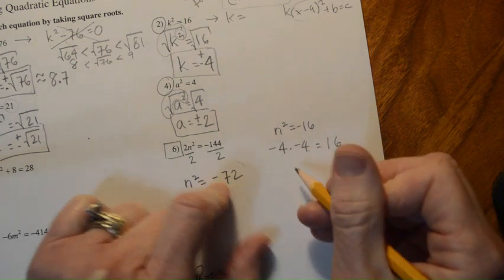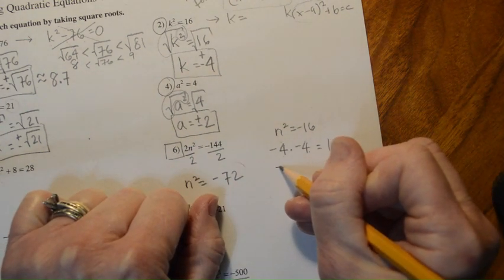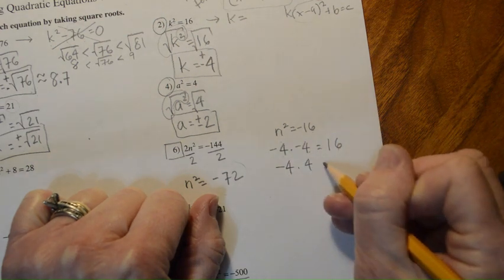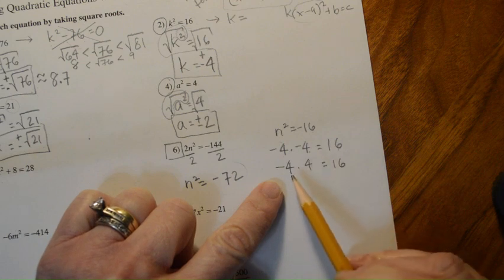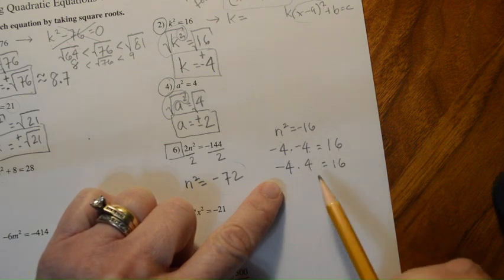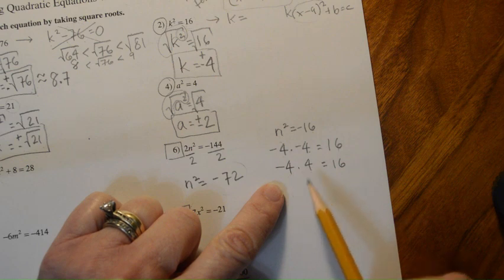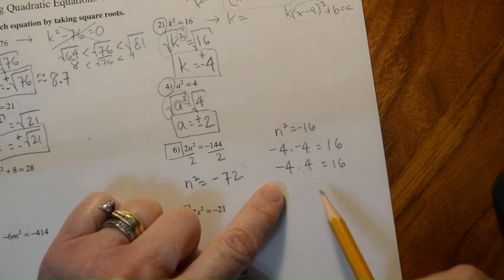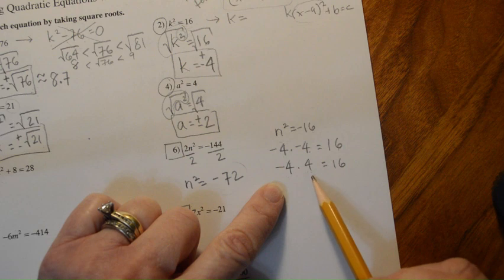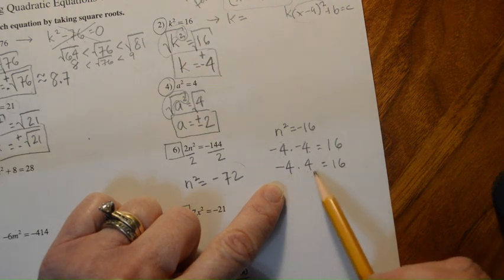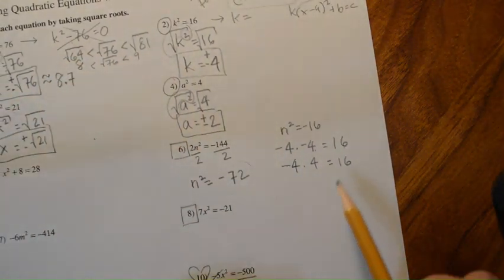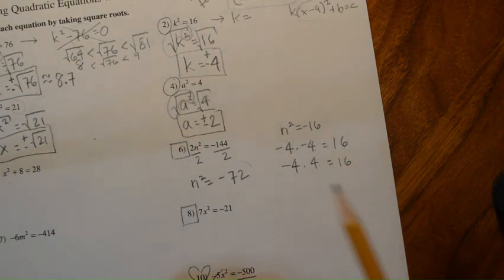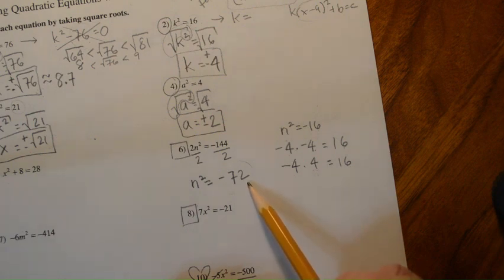Huh. Okay, well, let's try something else. Let's try negative 4 times positive 4. That gives me 16. But wait a minute, that's not what it means to square something. To square something means I have to multiply it by itself. And I can't do two different numbers when I'm squaring. So this is not even squaring. It gives me the 16 I want, but it's not squared. So what happens then? Well, what we're going to acknowledge is I can never square a number and get a negative as my answer.